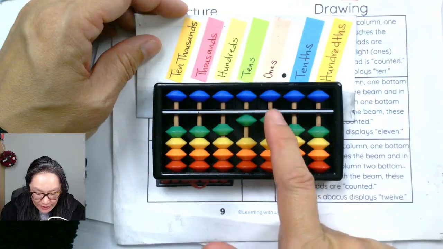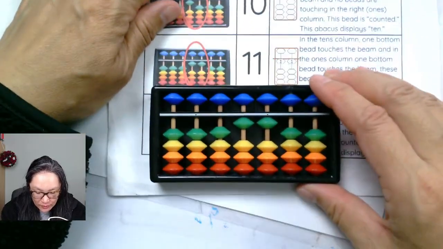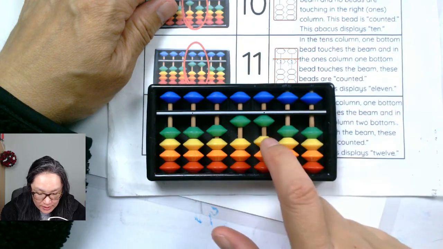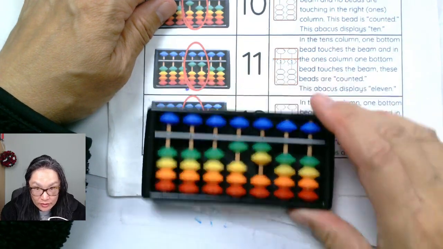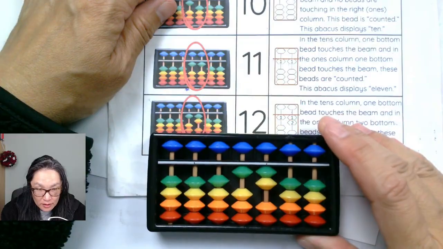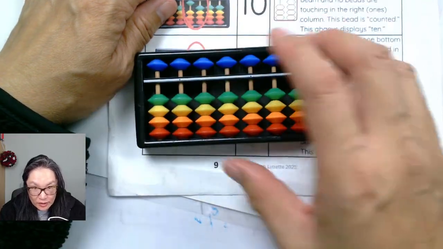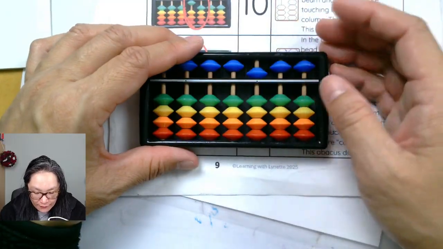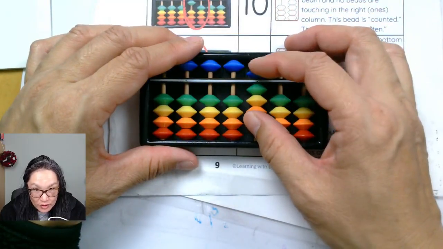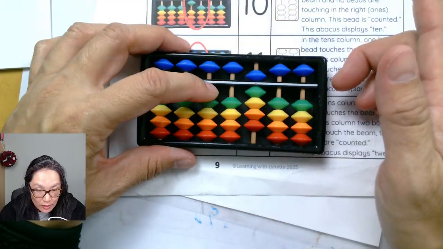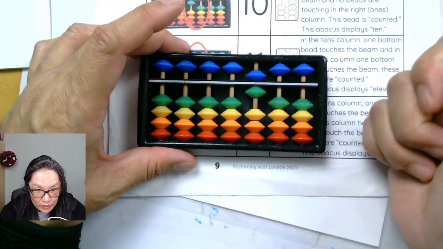So notice that I have 11, right? 1 and 1. That's what 11 looks like. And then this is 12, 1 and 2. Then what we did is we learned how to add. We were adding 5 plus 4. When it goes to the horizontal bar, we're adding. When we're subtracting, we go away from the horizontal bar.